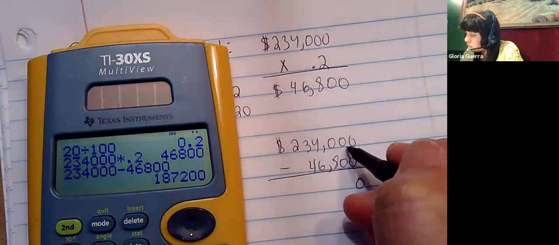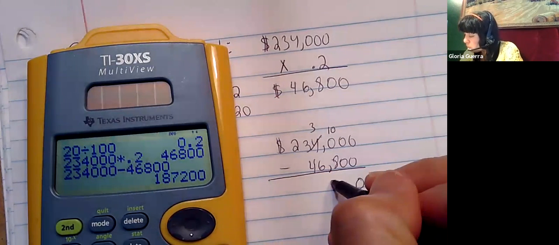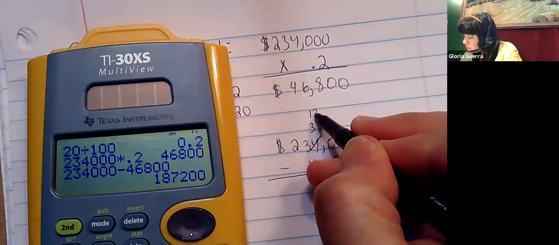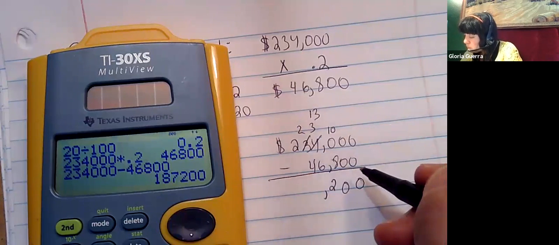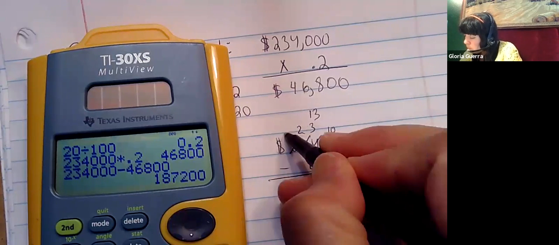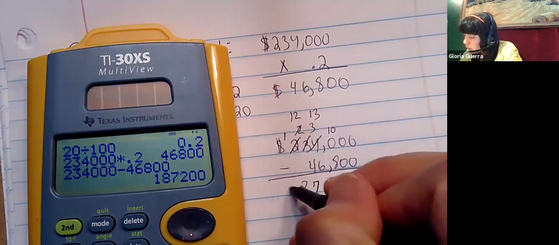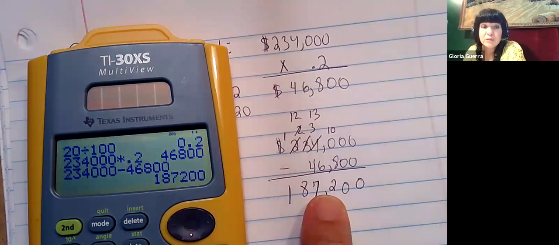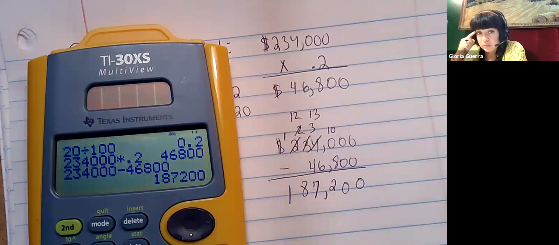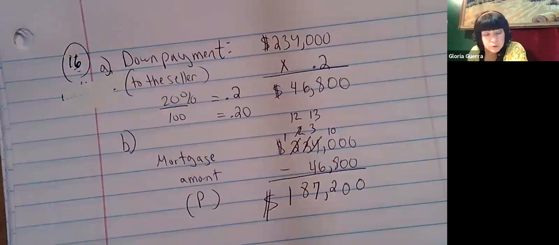0 take away 0, 0 take away 0. Borrow, make this a 3. 10 minus 8 is 2. 3, make that a 13. Decrease this, make that a 2. 6 and 6 is 12. You can't do that 2, so you have to borrow. Make that a 12. 8. And then 1. Sometimes it's better to just do it by hand and then double check, because sometimes you might be tired and type one number off when you're typing it in. All right, so there's your mortgage amount.